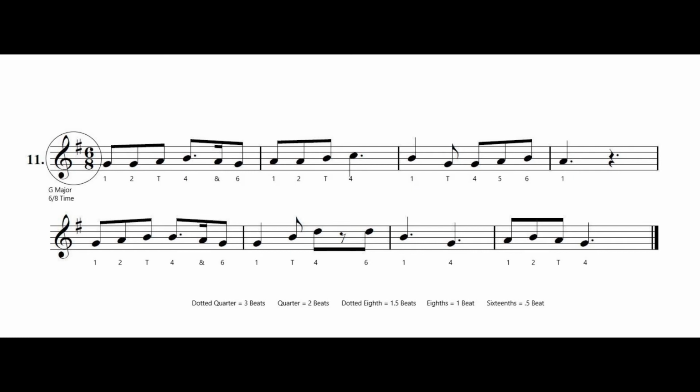Second system, we have the same measure rhythmically to start us out, 1, 2, T, 4, and 6. The next measure, we have 1, T, 4, 6. Second to last measure, we have 2 dotted quarters. So that's 3 beats first note, 3 beats second note. So you'd hold 1 for 3 beats and then hold 4 for 3 beats. And the last measure, 1, 2, T, 4, held for 3 beats. This is a really straightforward way of counting this example.